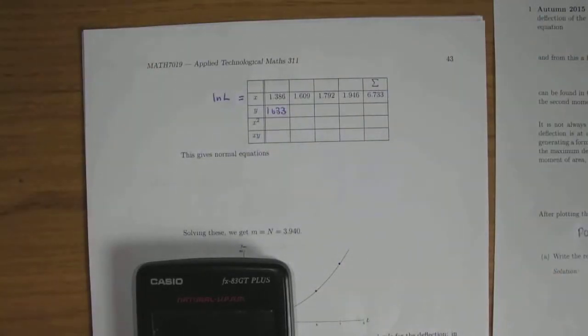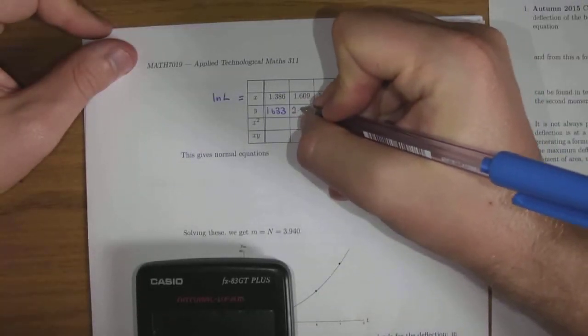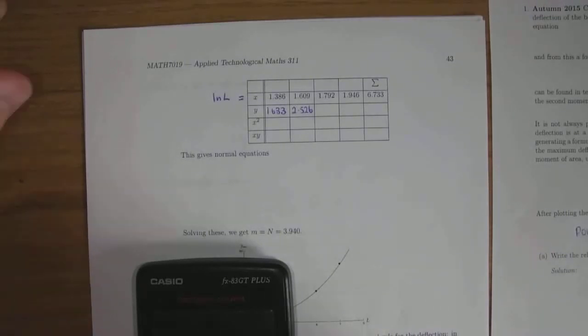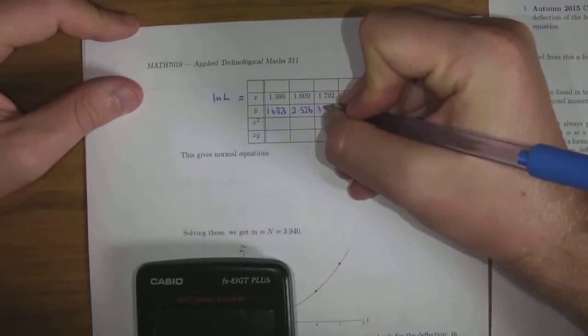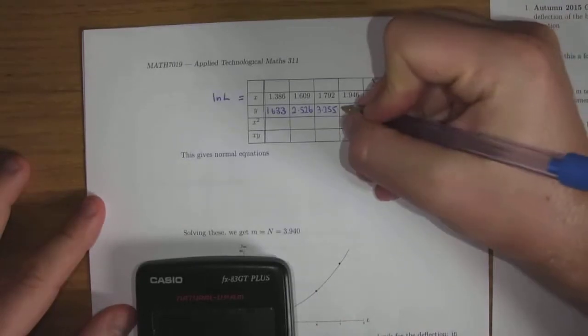The next one is log of 12.5, 2.526. The next one is log of 25.92, 3.255. And the next one is log of 48.02. So you can see the deflection is growing very, very quickly. 5, 12.5, 25.92, 48. So that indicates the power is going to be quite big. 3.872.